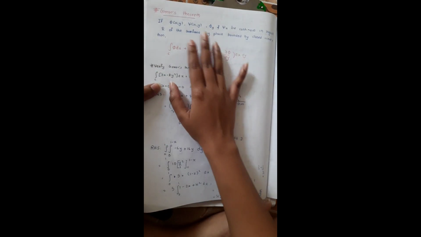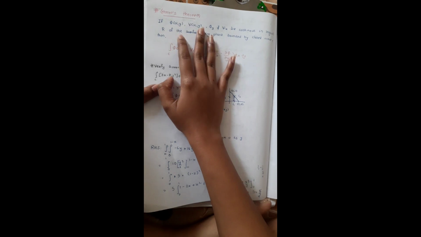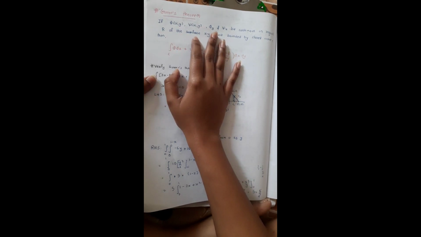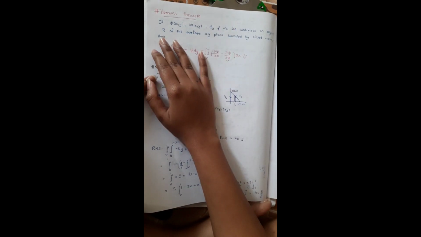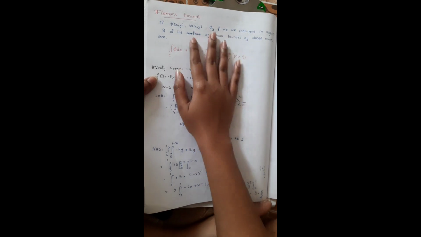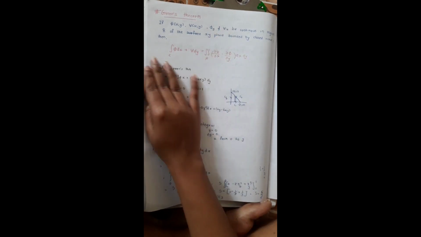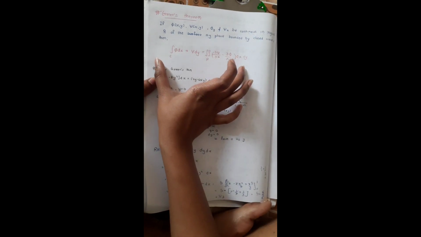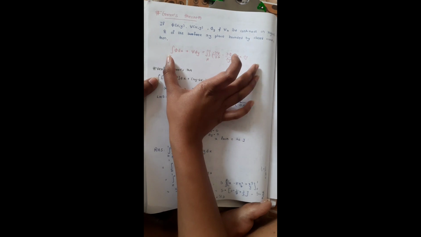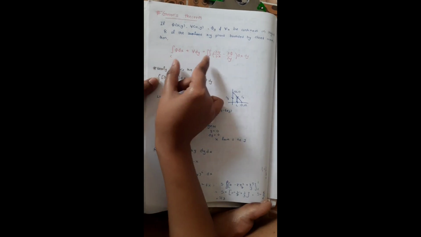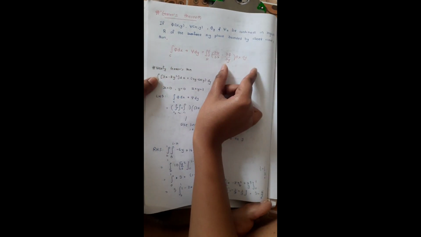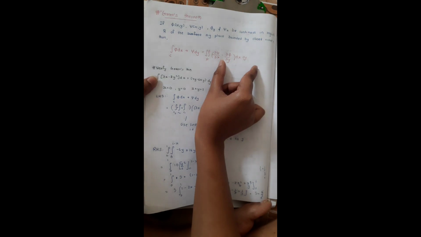For example, there are two functions phi and psi, and let phi y and psi x be continuous in region R of the xy plane. You need to remember this whole line, that's most important. Over here we are converting the line integral into another form, a kind of surface integral.